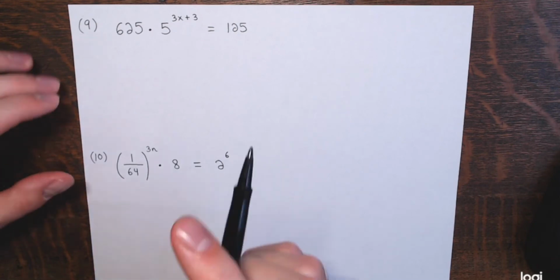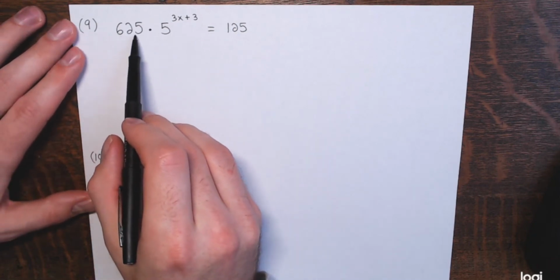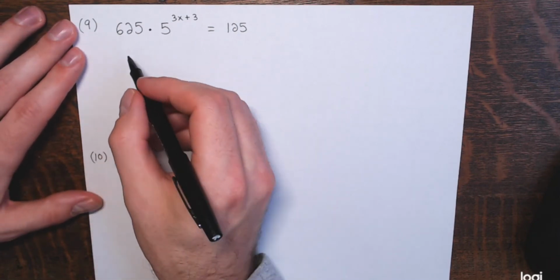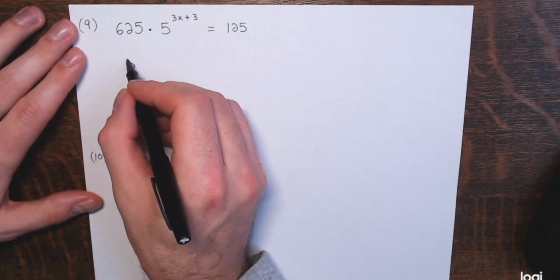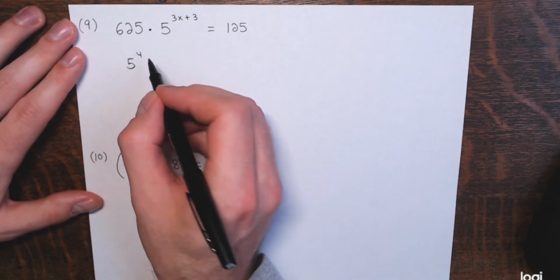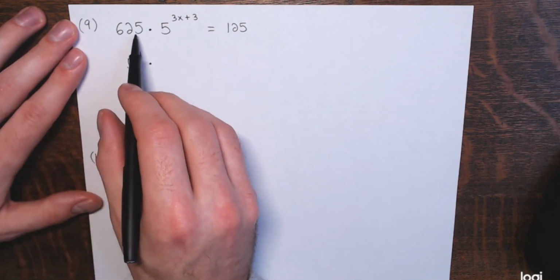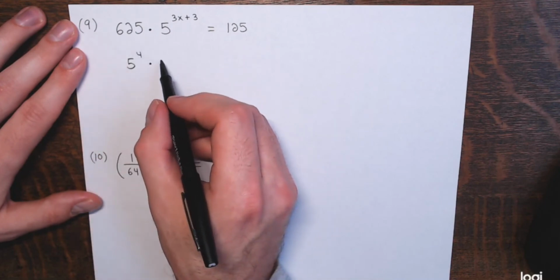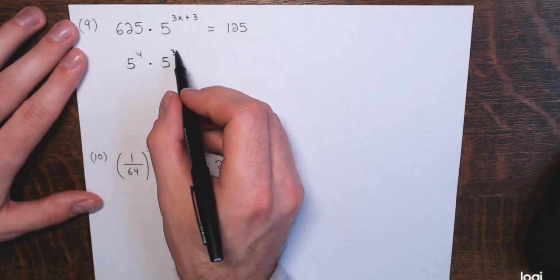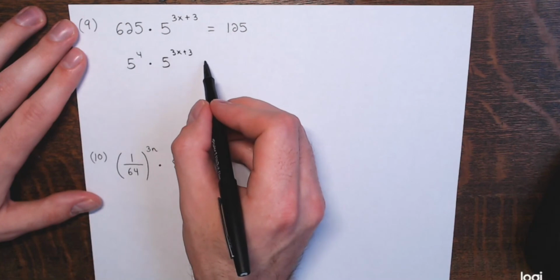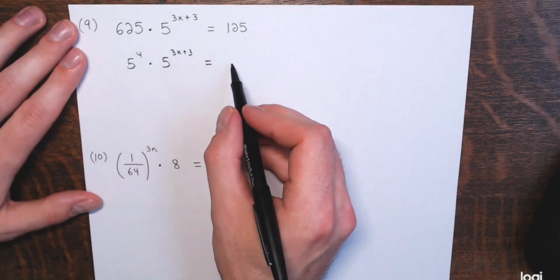Now, 625 is 5 to the 4th power. Now, I'm going to try to write everything in base 5 here. So 625 is 5 to the 4th times 5 to the 3x plus 3 equals, and then 125 is 5 to the 3rd power.